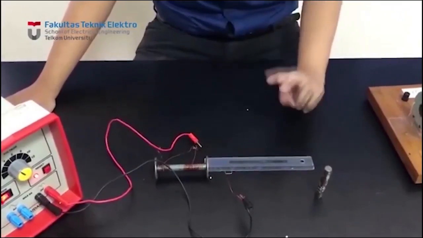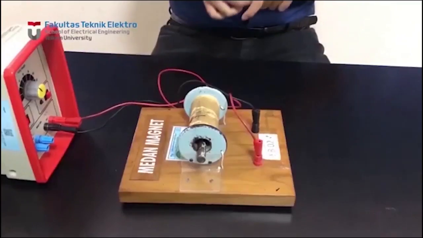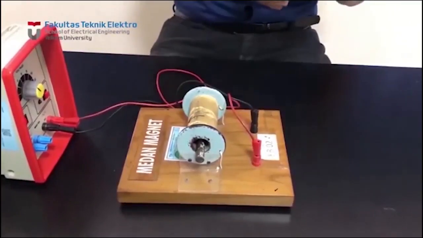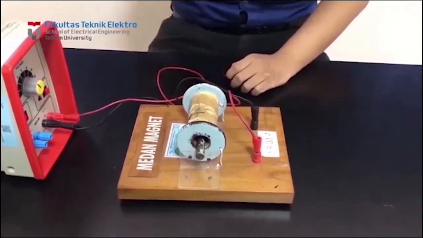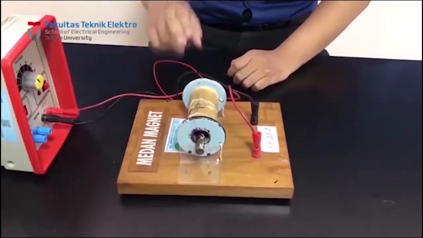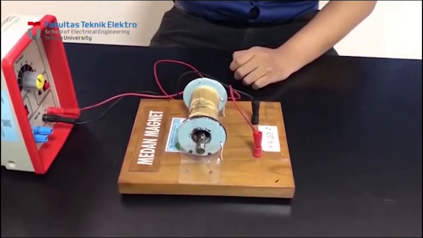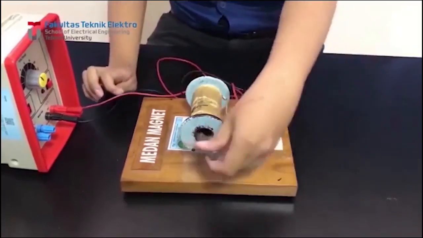Okay, now we will try to do the second practicum in this module. The tool that we need is a power supply, jumpers, iron rods, and the solenoid. The solenoid that we use in this practicum is the solenoid that has 1,000 turns.